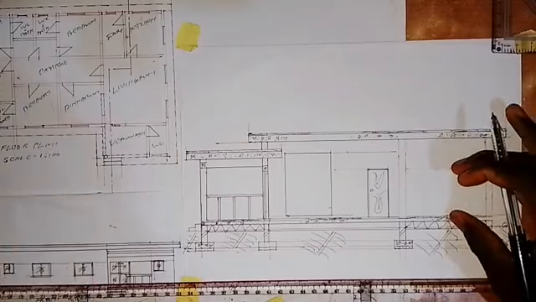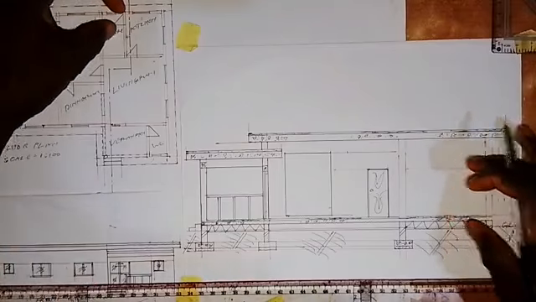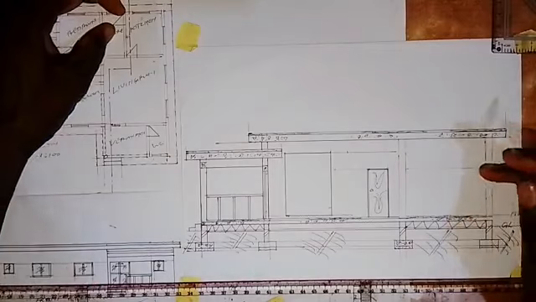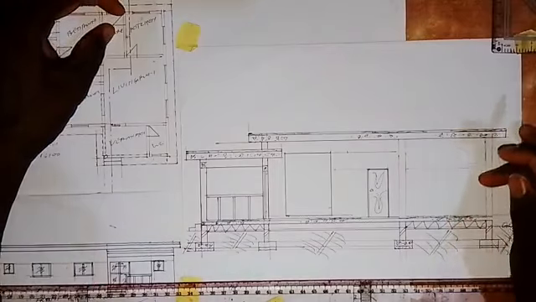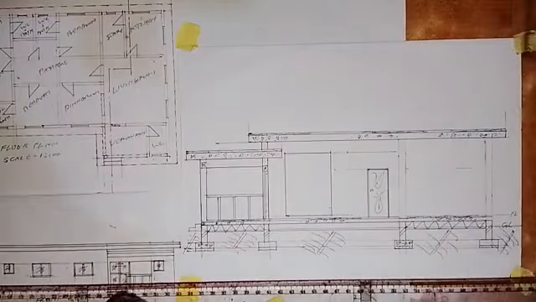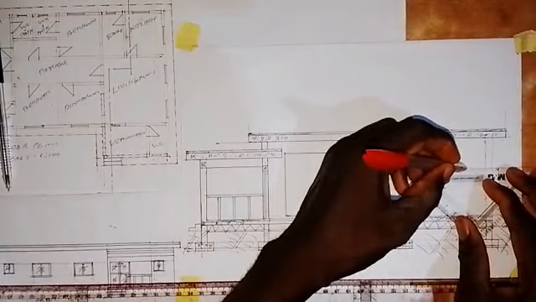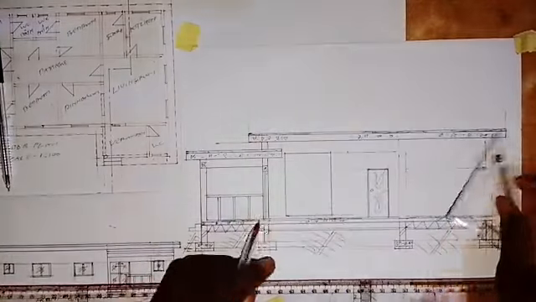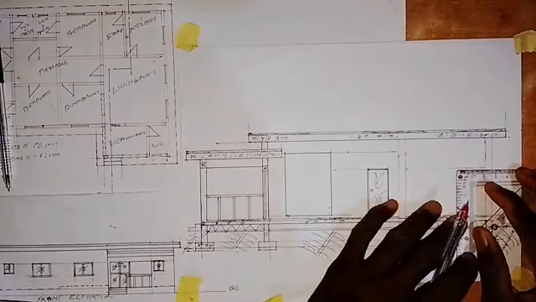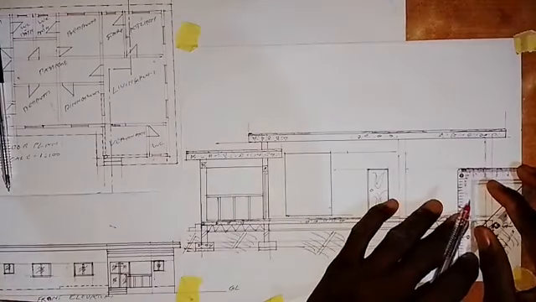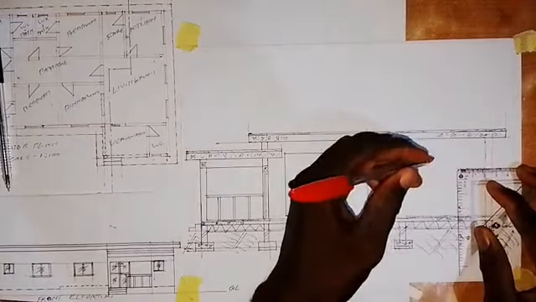So then we have another door here. So this particular door that we have here is laid very close to this wall here. So here we need to extend this line. So we extend this line like this. Okay, so then let's produce the door. So we just take 18 millimeters.